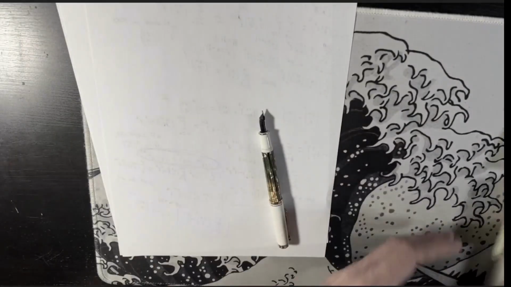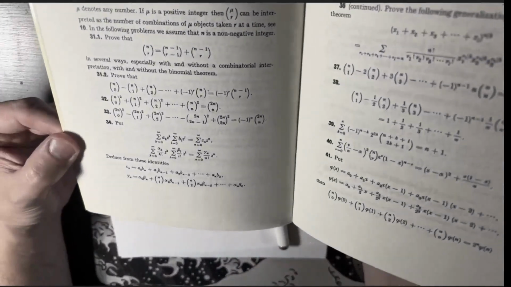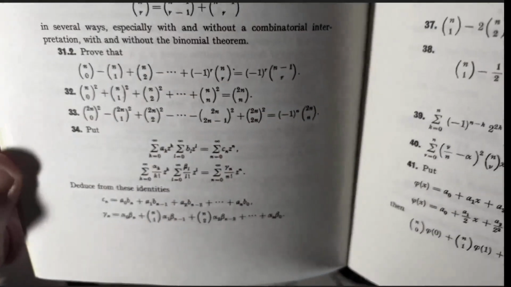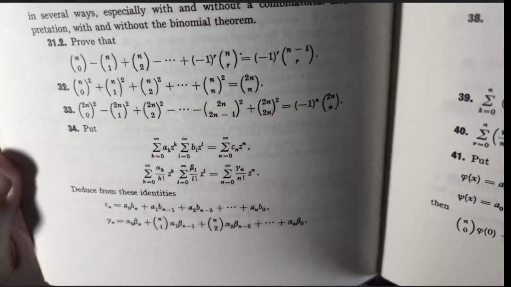All right, let's see what 34 looks like. Oh, 34 is an easy one. 34 is a good one. 34 is pretty basic series stuff.